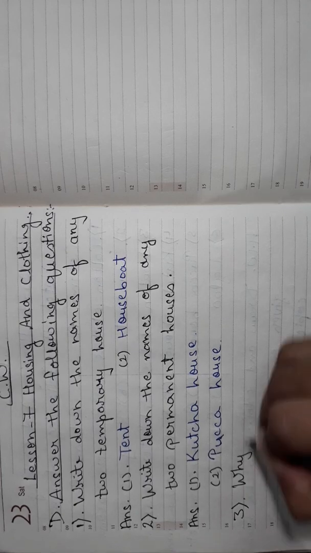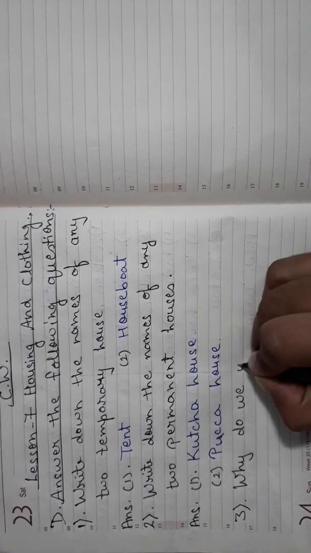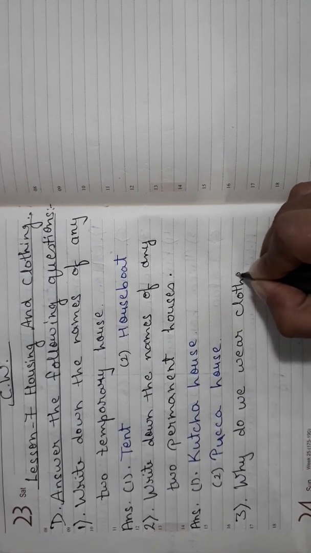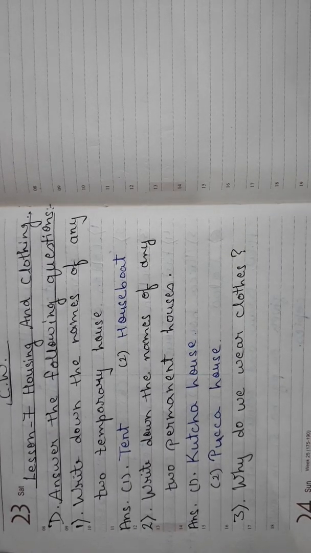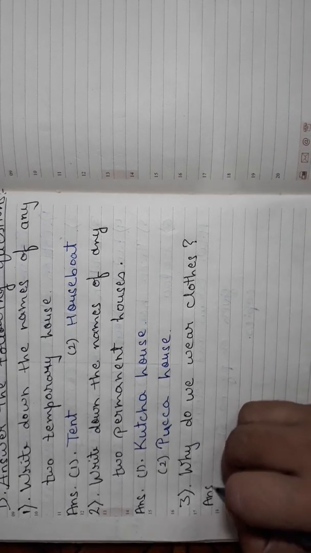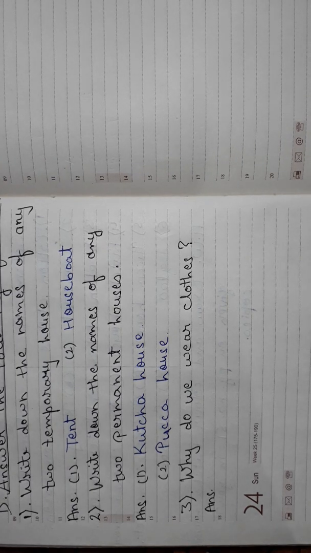why do we wear clothes? Put a question mark. So the question is, why do we wear clothes? I've told you that clothes protect us from heat, cold, rain, wind, all these things. They cover our body and protect us from all these things.